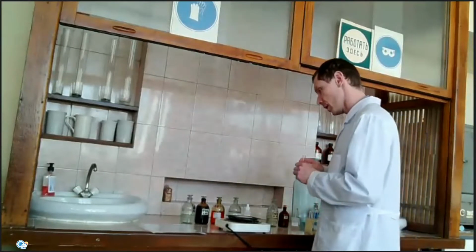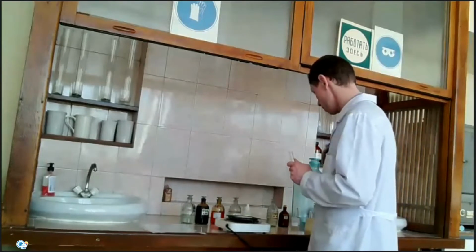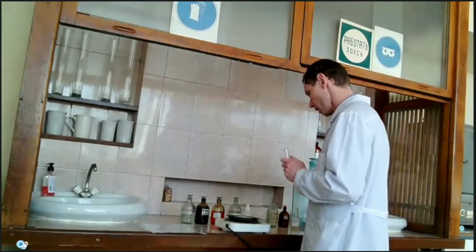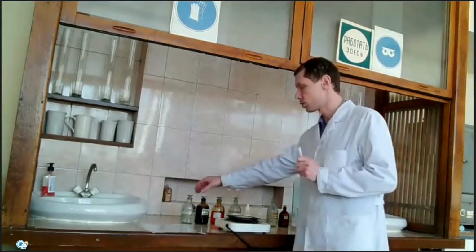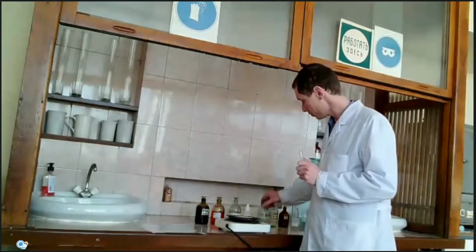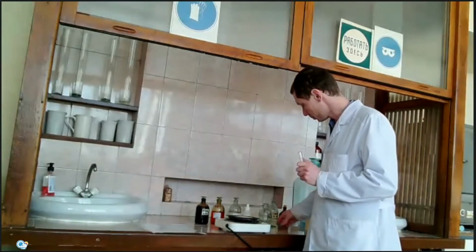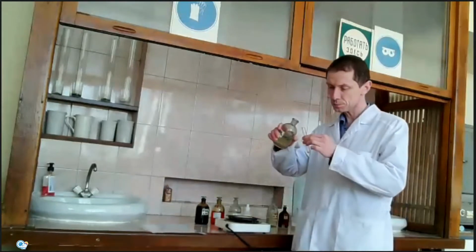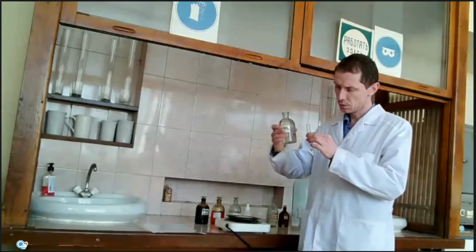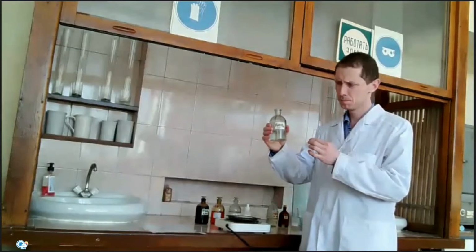Next experiment is a reaction between hydrogen peroxide and iron 2 salt. This is iron sulfate.